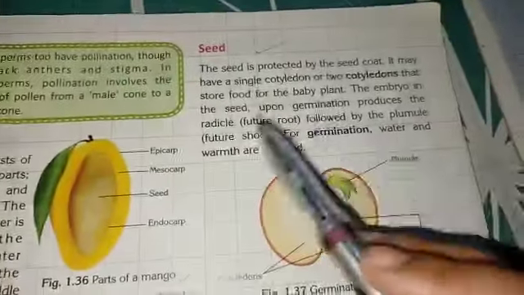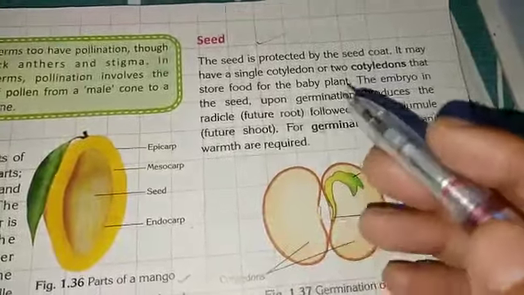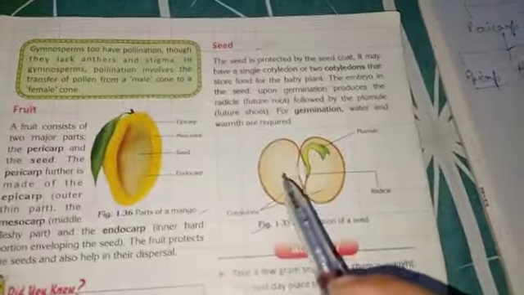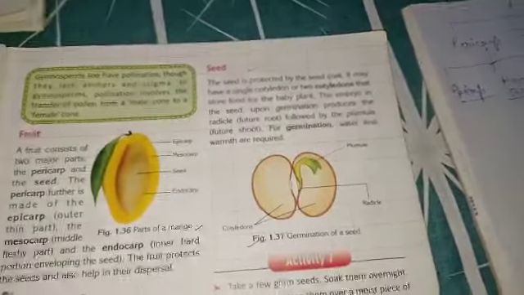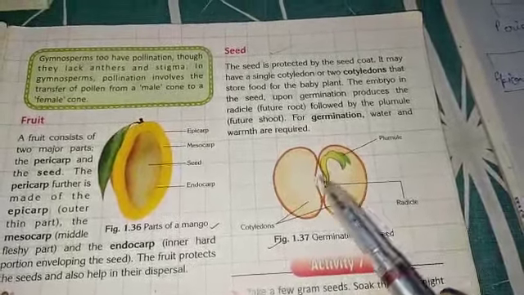Now let's start studying seed. Students, seed is the mature ovule, right? Fruit is the mature ovary of the flower and seed is the mature ovule of the flower. Now you can see this is the image of a seed. This is the image of a gram seed, or any seed you can take.